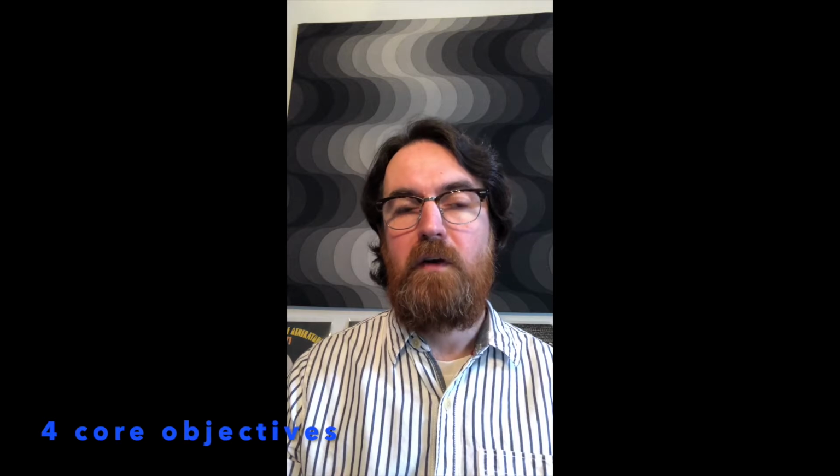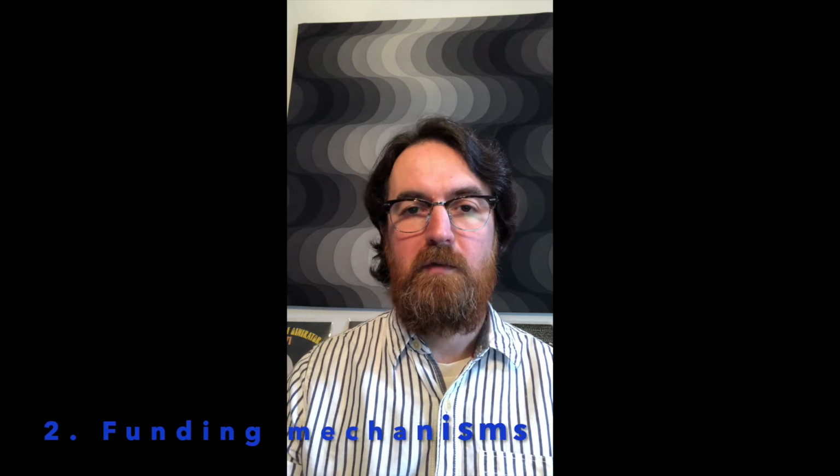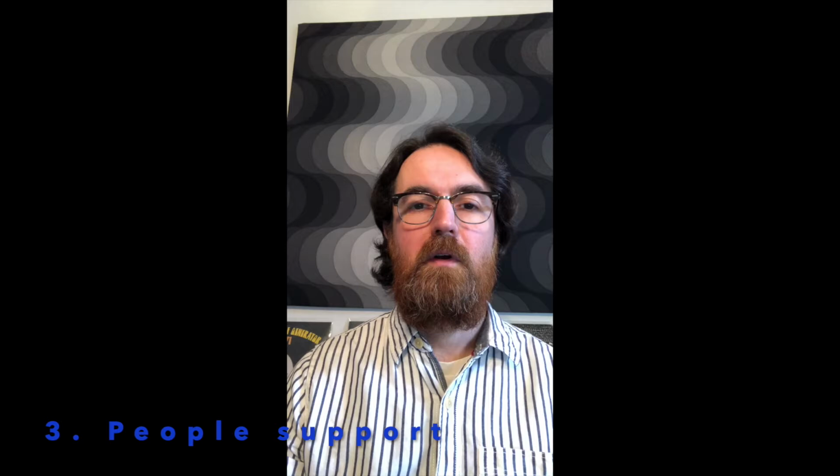The strategic aim of the University of Glasgow's EPSRC Impact Acceleration Account is to increase the global impact of the university through greater levels of external engagement and entrepreneurship. We're delivering this by building on previous IAA-supported activities and focusing on 4 core objectives: networking and relationship building, funding mechanisms, so for example the deployment of IAA funds to support individual PI-led projects, people support, so for example the delivery of workshops for early career researchers focused on follow-on funding mechanisms, and training, professional development for researchers focused on impact creation.